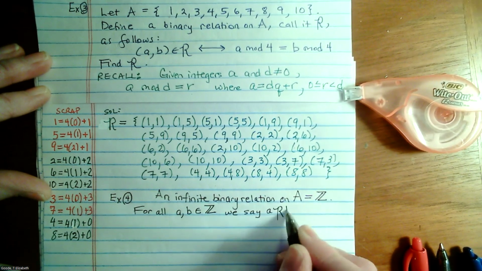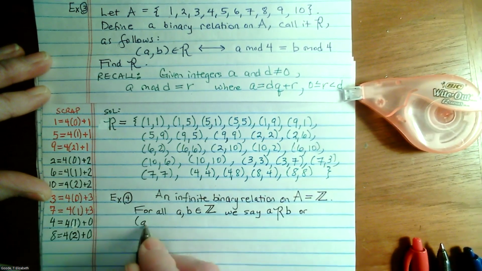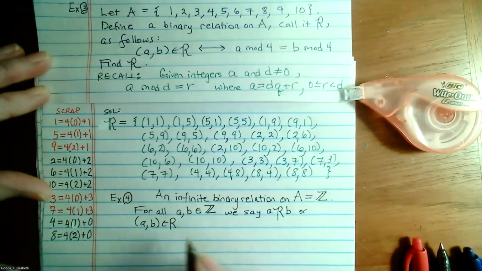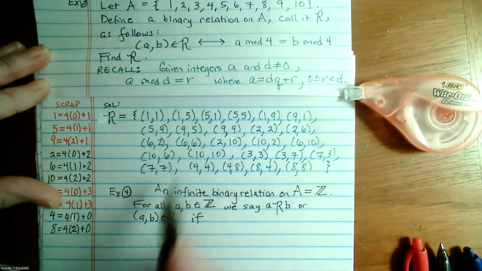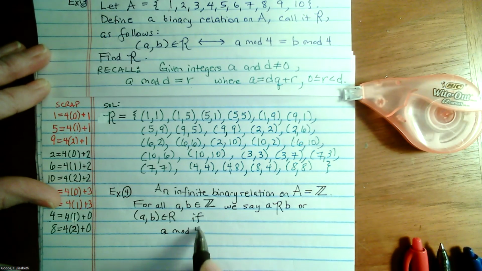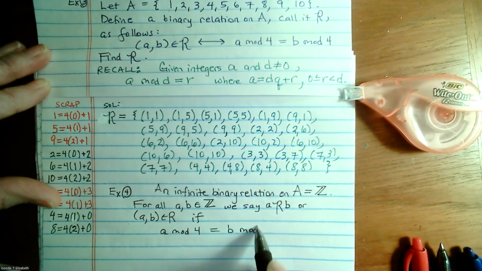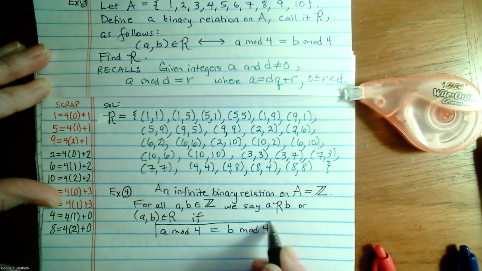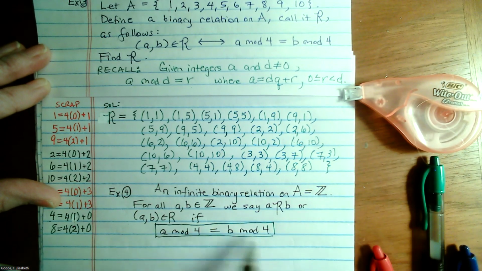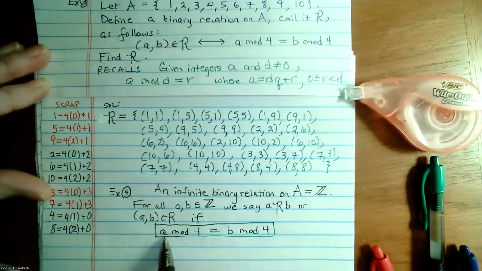a is related to b, or little a comma b is in R, if, all right, now there are two ways we can play the game. We can say if a mod 4 equals b mod 4. We can play it with that rule, just like we did before with our finite example. But I want to just show you tonight that there's another way to define this relation where two integers are related if they give the same remainder when divided by 4.